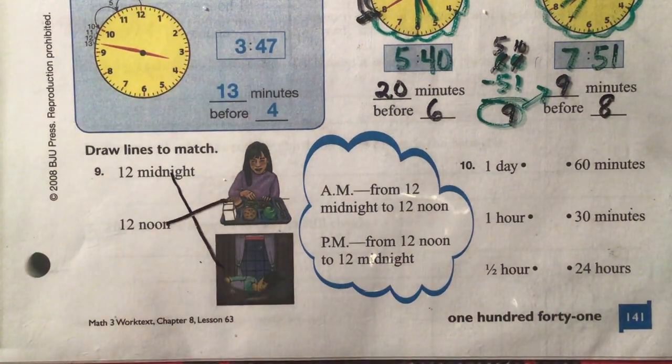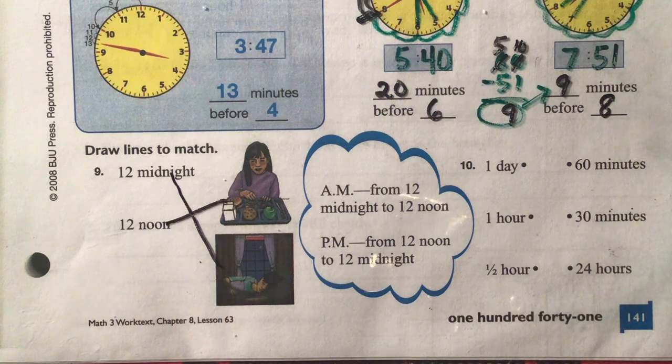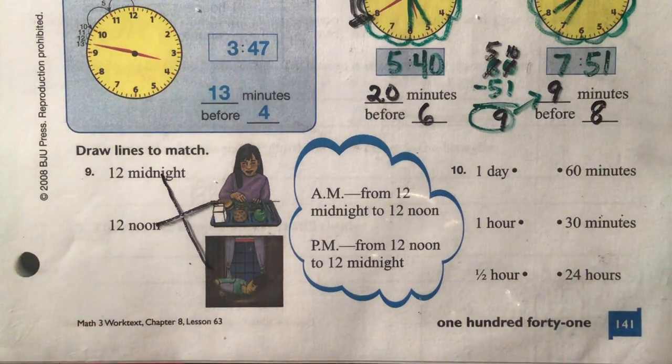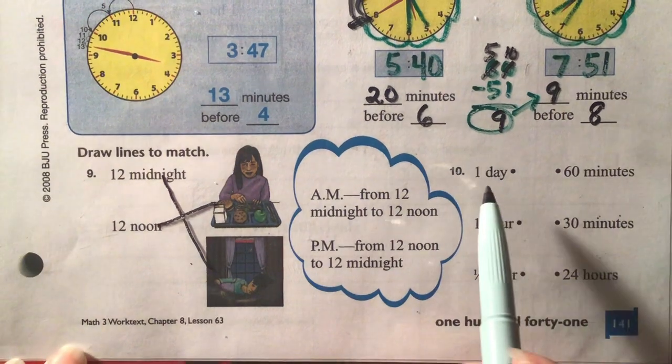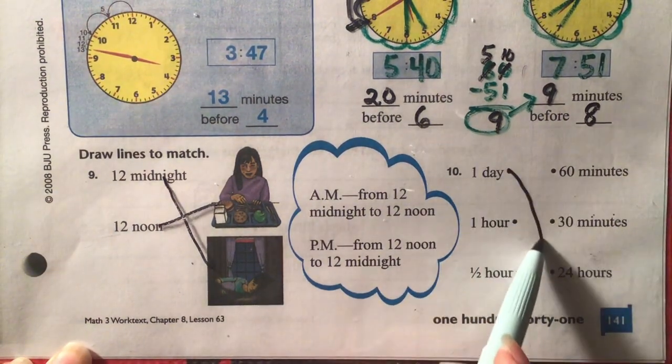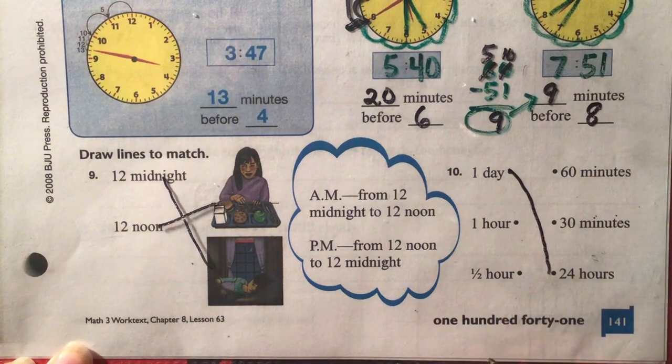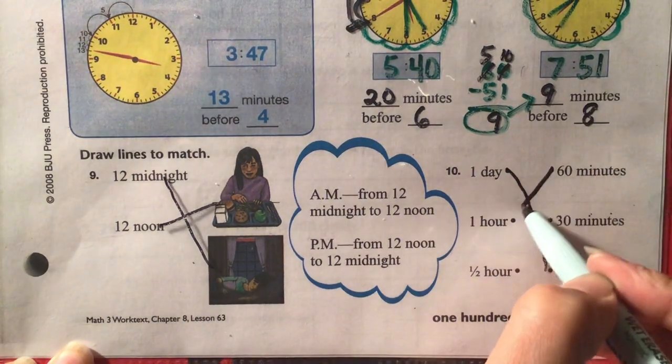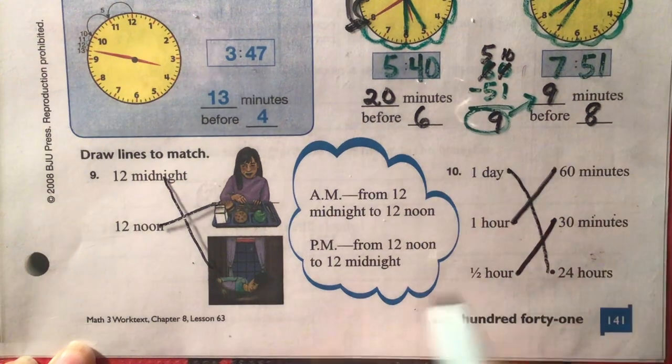Noontime is a typical lunch time. Maybe not at school, but maybe at home you eat lunch around noon. Okay, last part right here, we're matching how many hours are in a day, how many minutes are in an hour, how many minutes are in a half an hour. So why don't you do that really quickly? I'll give you a head start. You probably have this done by now, but let's see. 1 day is how many hours? 24 hours. How many minutes are in 1 hour? 60. And half of that would be 30.